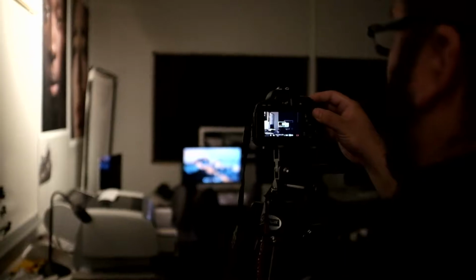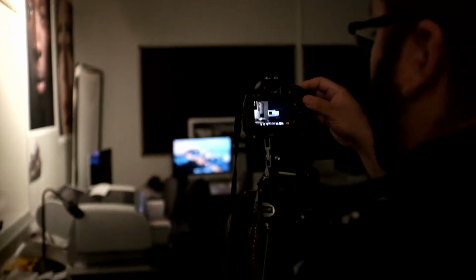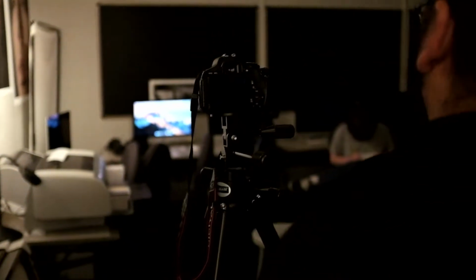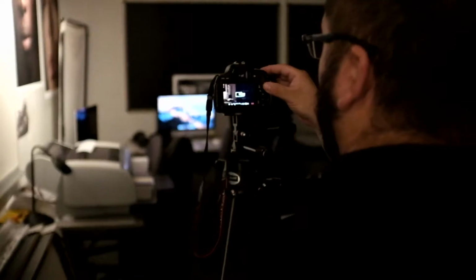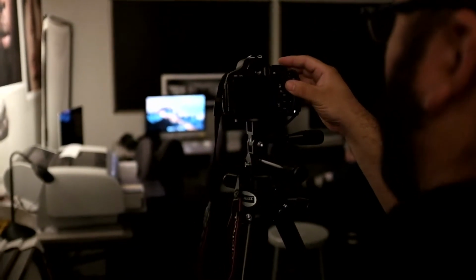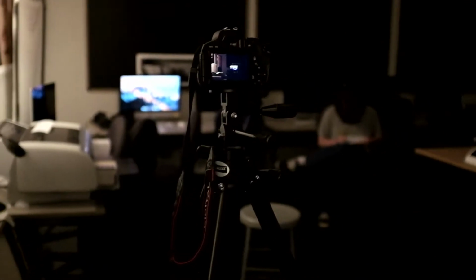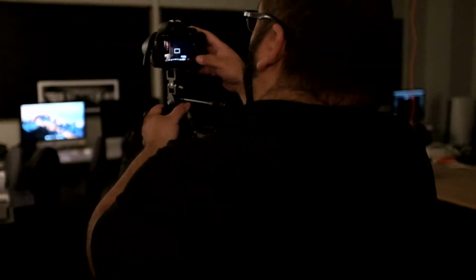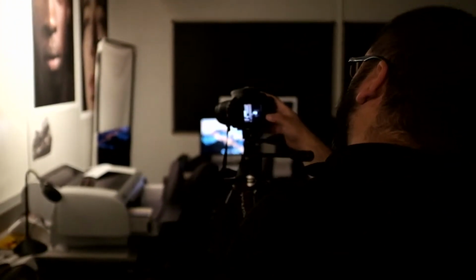So right now about 1.5 stops. I'm going to keep going until I get a really good version of the wall and the screen that don't look underexposed. There we go. All right, so I just did a total of 1, 2, 3, 4, 5, 6, 7, 8, 9, 10. So 9 pictures.